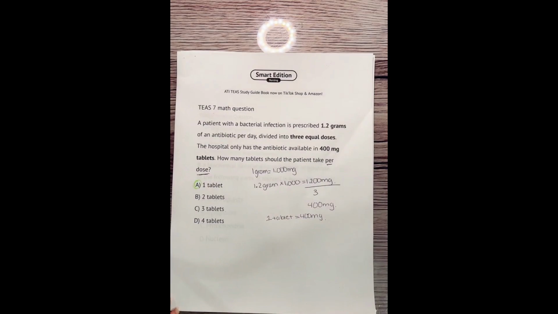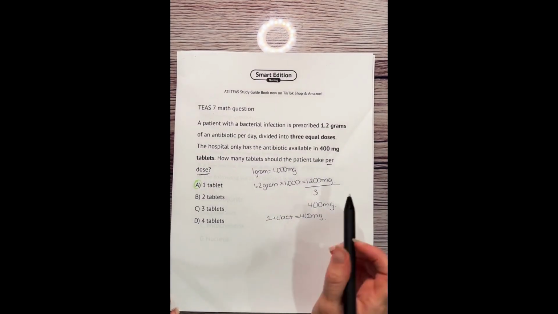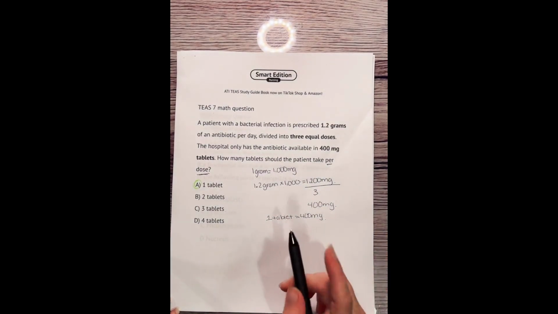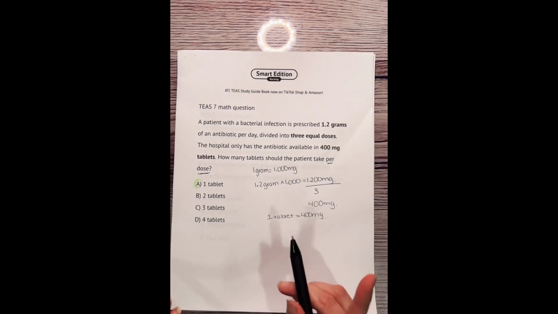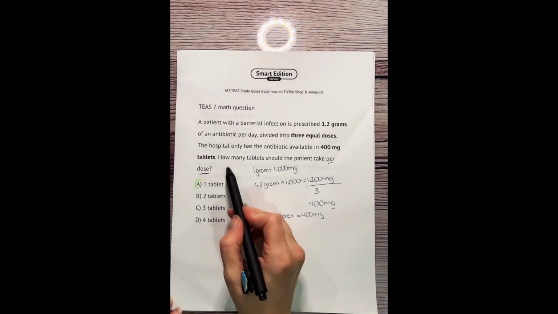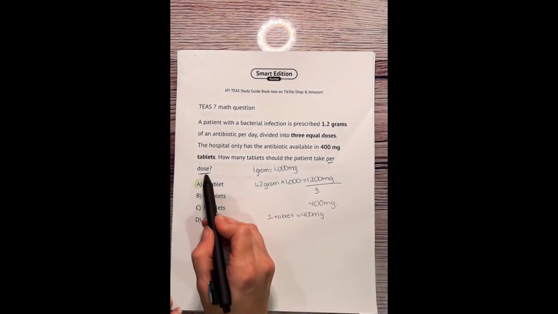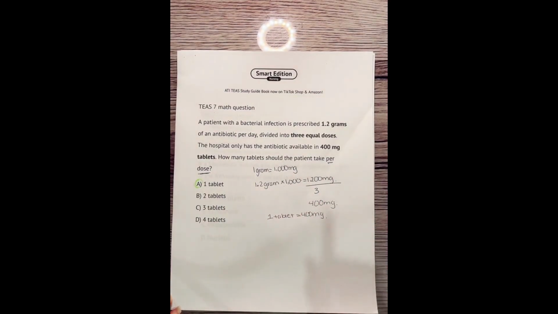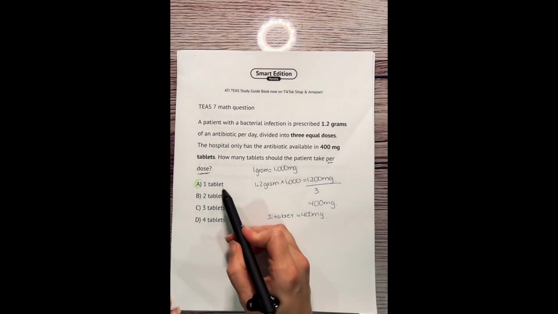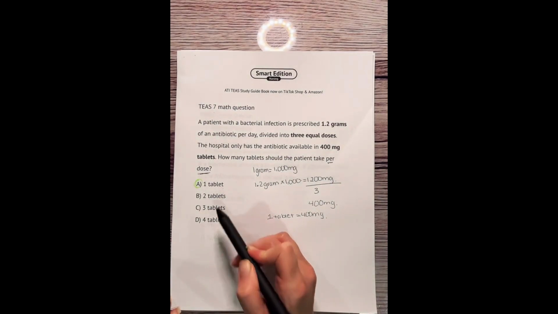That is the key thing about this sentence. So for all of you who put 3, you misread the question, which is okay because these questions are tricky, okay? And this is why I pick tricky questions for you guys, because I want you to see how a little word, how just a little sentence can cause you to get an incorrect answer on your TEAS, okay? How many tablets should the patient take per dose, not per day, which is why this answer is A, 1 tablet, okay? I know that was tricky.